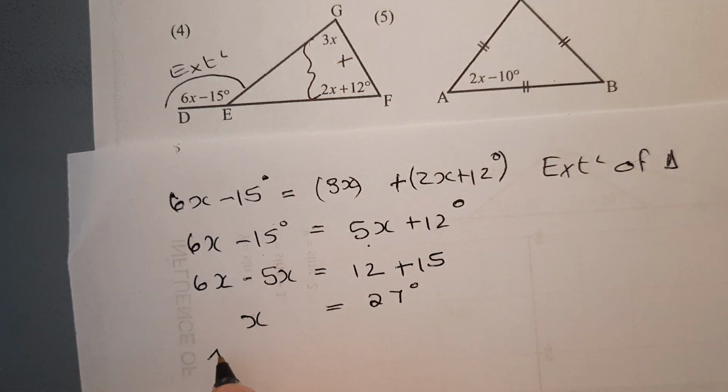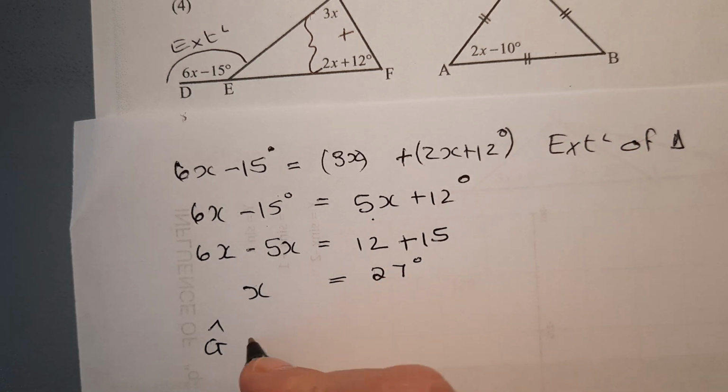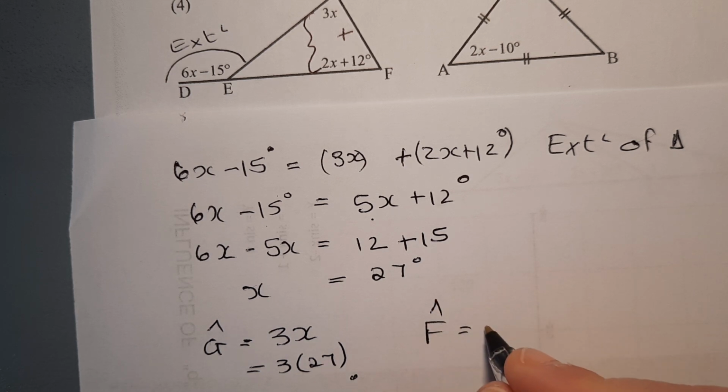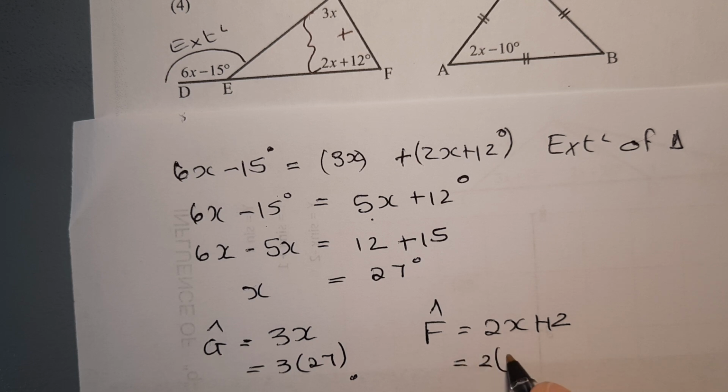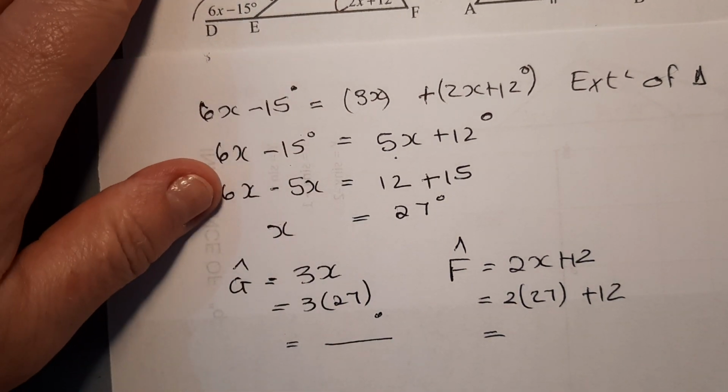So if x is equal to 27, I need to find the size of the interior angles now. Then angle G is equal to 3 times x, and that is 3 times 27. And you can go and work that out. Angle F is going to be 2x plus 12. That is 2 times 27 plus 12. And you can find that answer. And you must find all the interior angles.